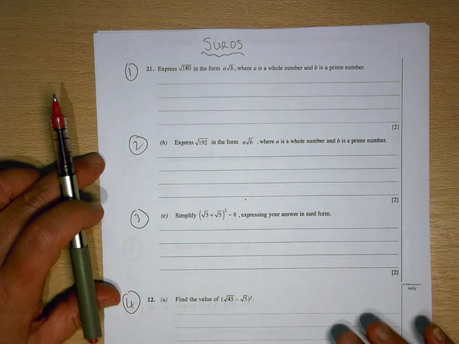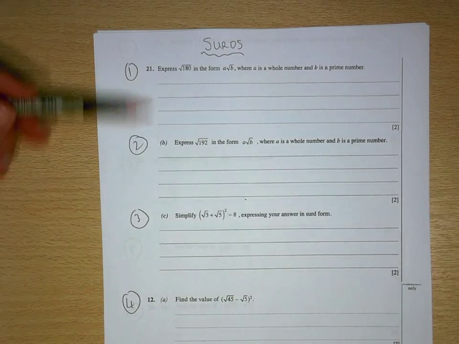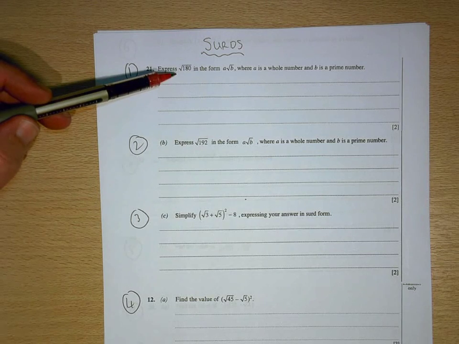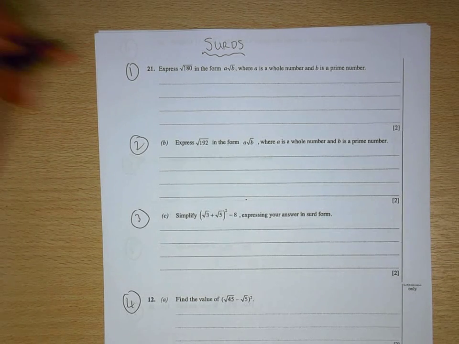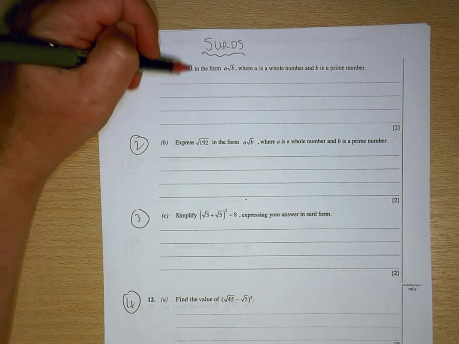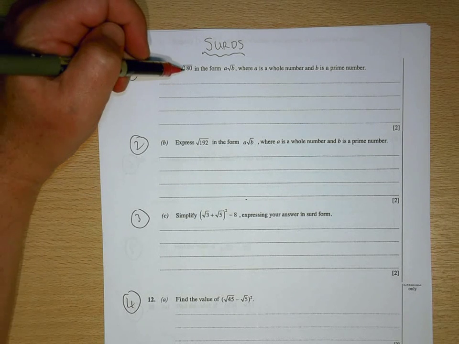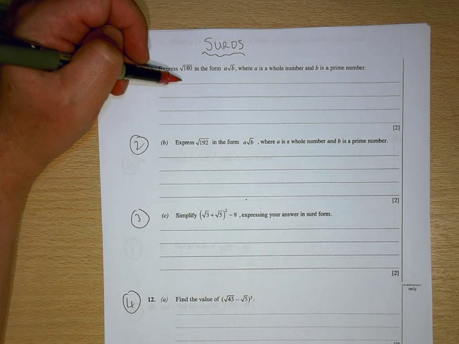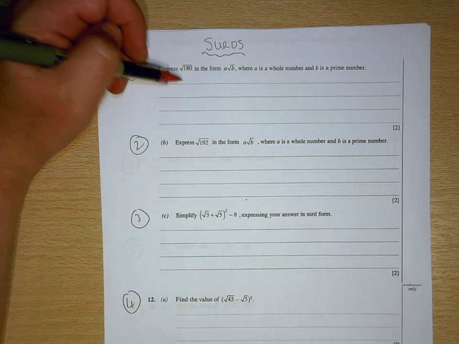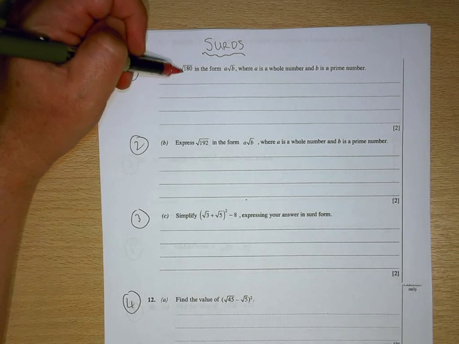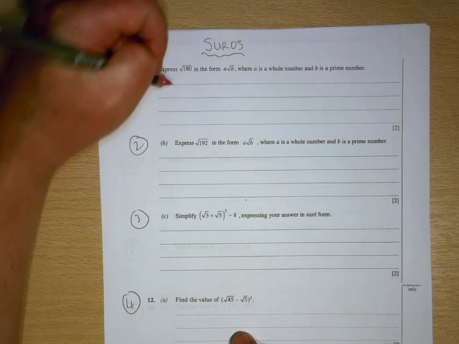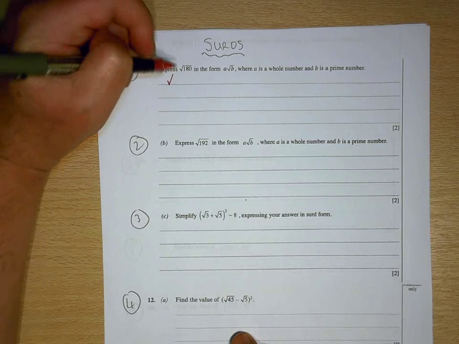Okay, so we're working with surds, and the first couple of questions are asking you to write them as a surd in their simplest form. What you want to try and do is to think of 180, writing it as a product of two numbers, one of which is a square number. Ideally, the largest square number that actually goes into that. But if not, then you can break it down in steps.